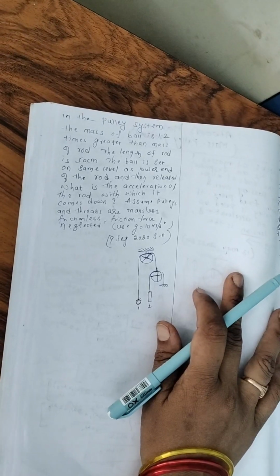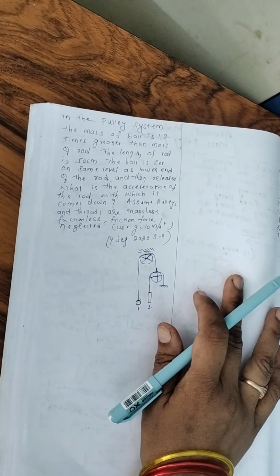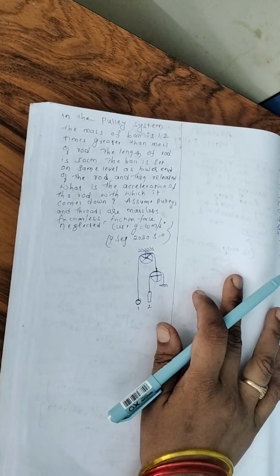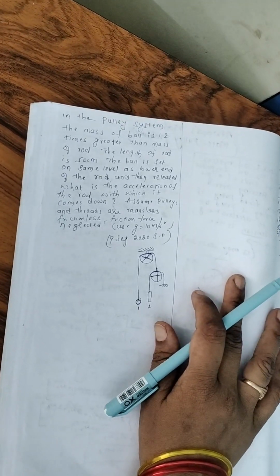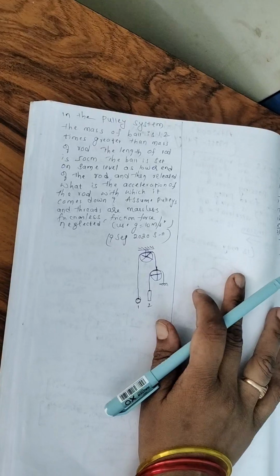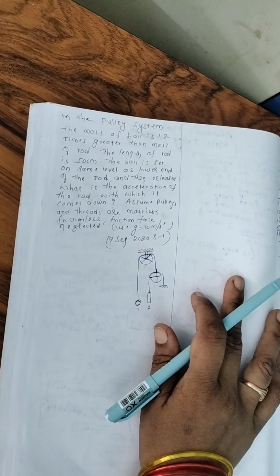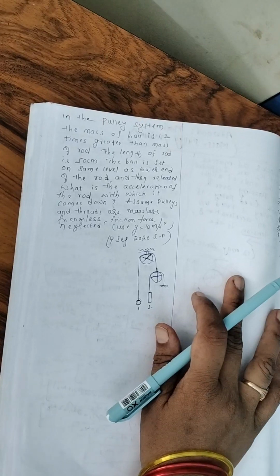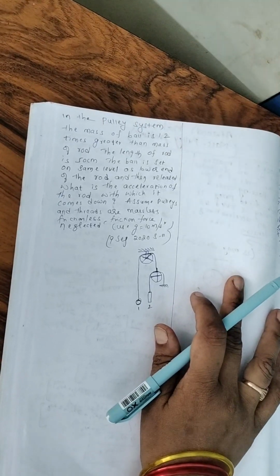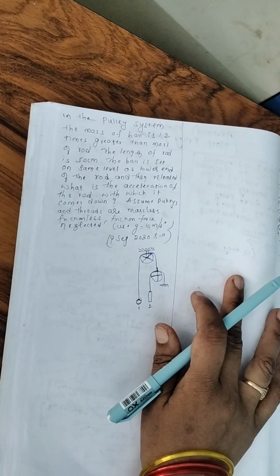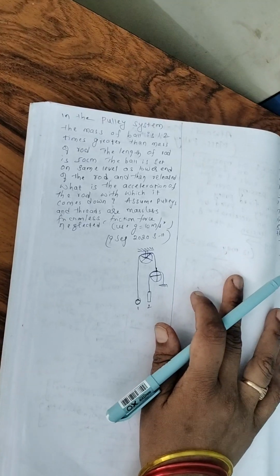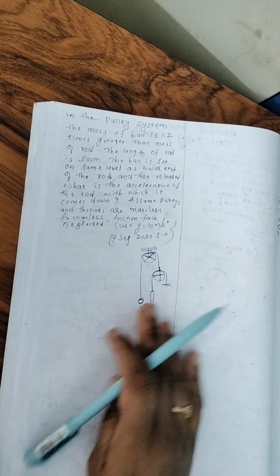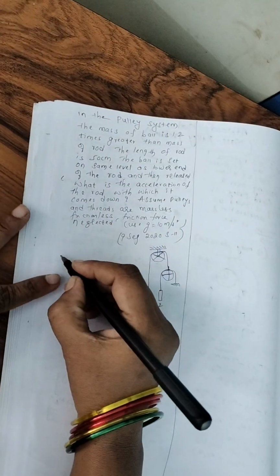The ball is set on the same level as the lower end of the rod and then released. What is the acceleration of the rod with which it comes down? Assume pulleys and threads are massless and friction force is neglected. Use g equal to 10 meter per second square. This was asked in 2020, shift 2, 9th September. Now let us go for the solution.